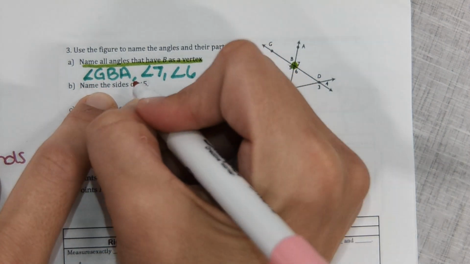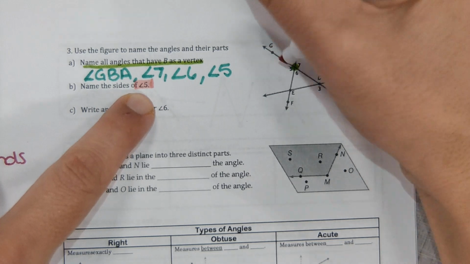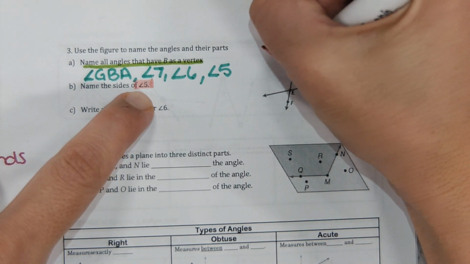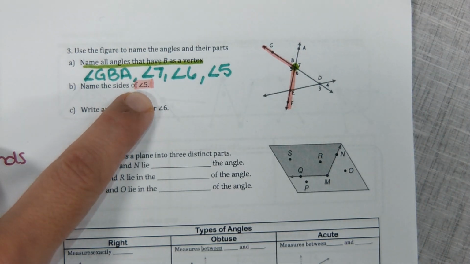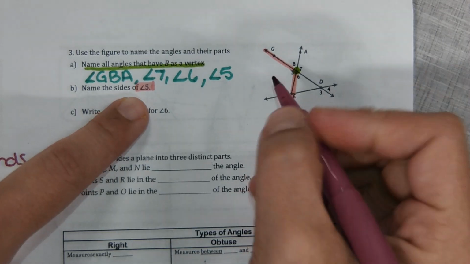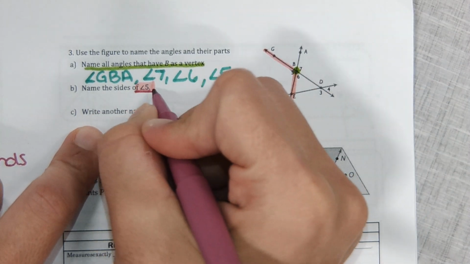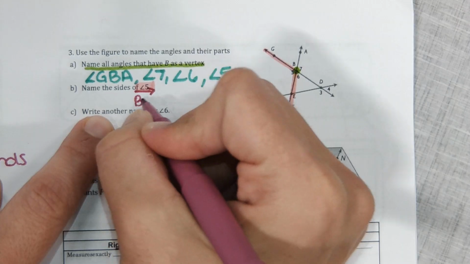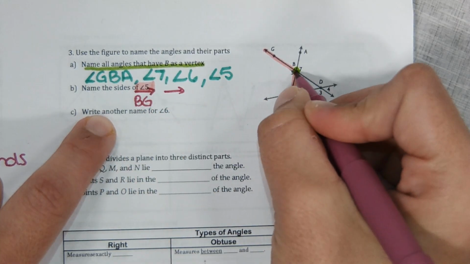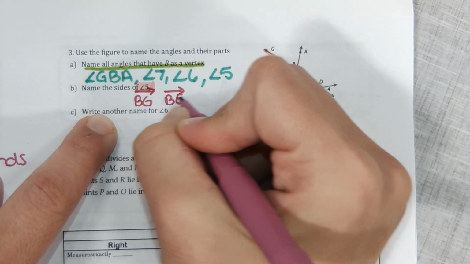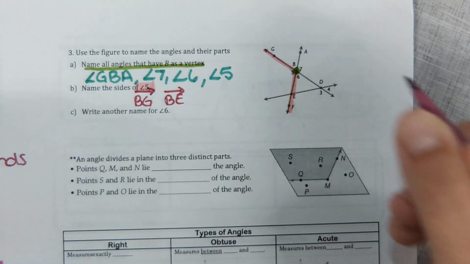B says name the sides of angle 5. So I'm going to find angle 5. So 5 is right here. The sides of an angle are rays. So I'd say ray BG and ray BE. Ray BG and ray BE. You could also say ray BF. That would refer to the same thing.